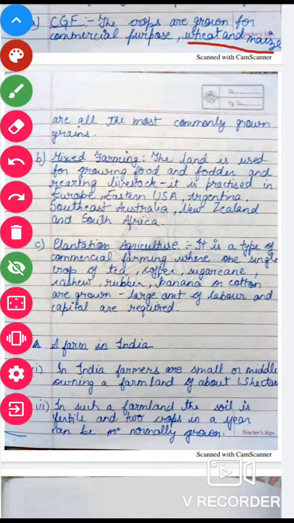Second is mixed farming. The land is used for growing food and fodder and rearing livestock. Okay, you know, the animals, rearing them. It is practiced in Europe, Eastern USA, Argentina, etc. And that is mixed farming, and then plantation agriculture.